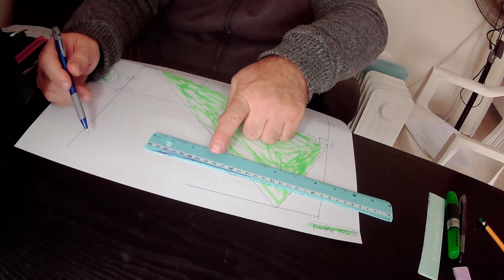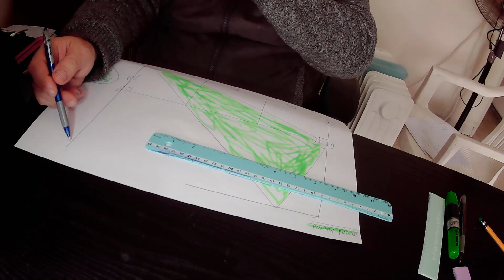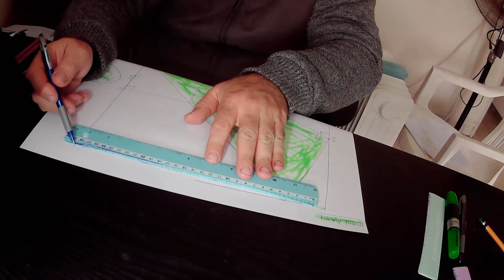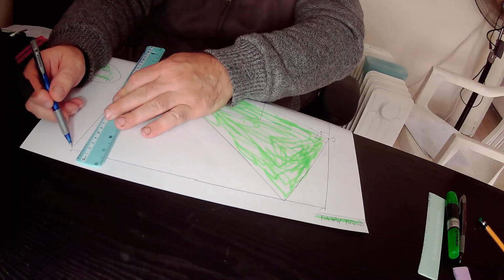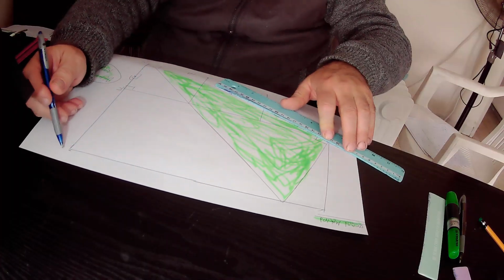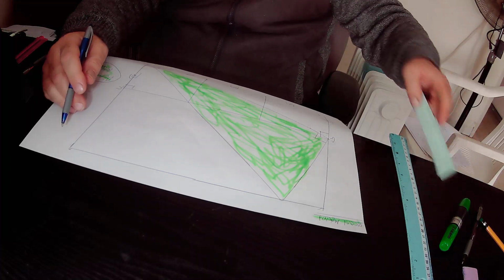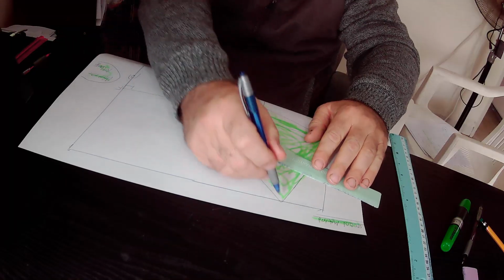And we join the perpendicular to this parallel line. So this angle equals 90 degrees according to our construction.